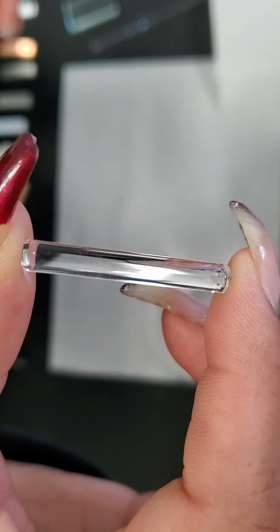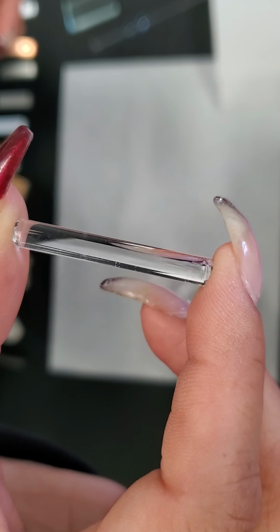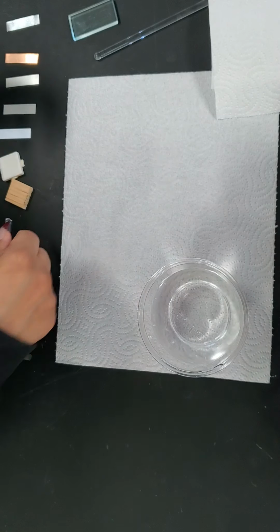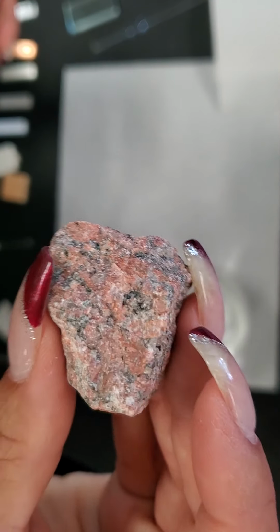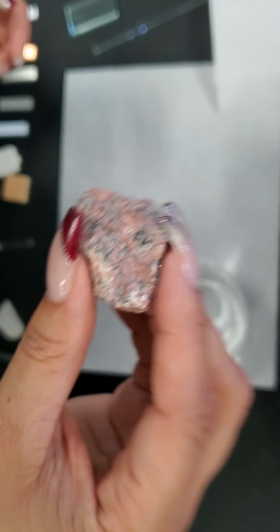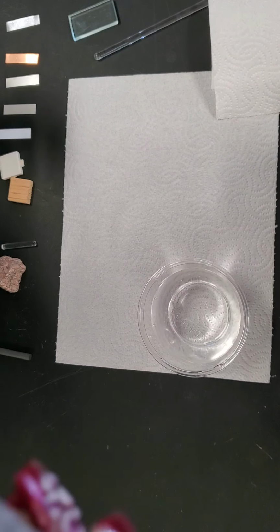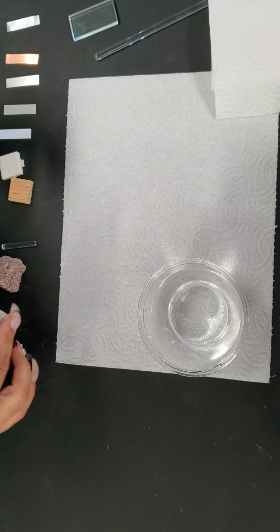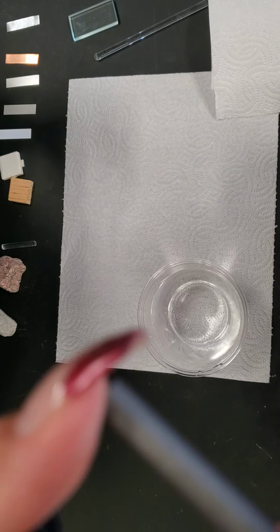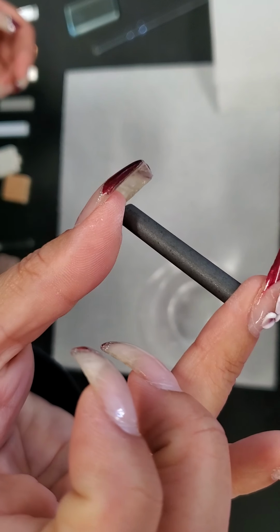Glass does reflect light and it is shiny. Nothing for the granite. Nothing for the limestone. It is not shiny either. And nothing for the carbon.